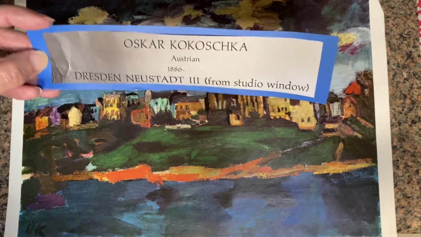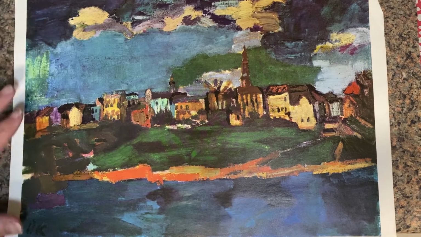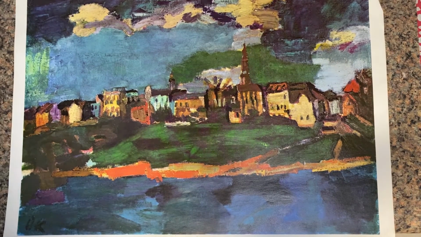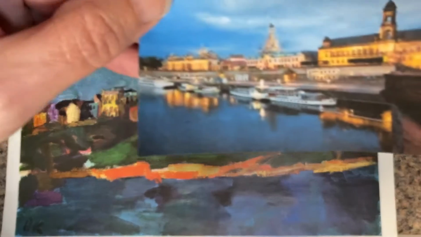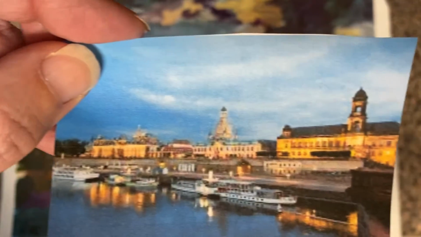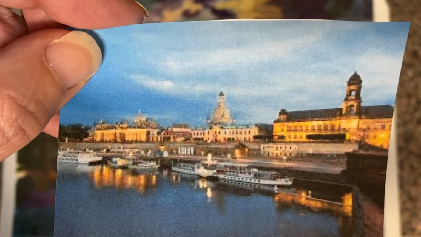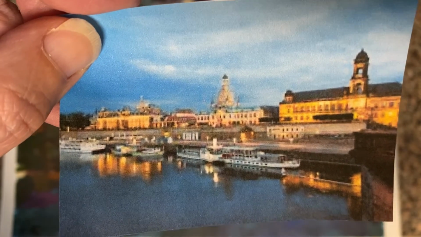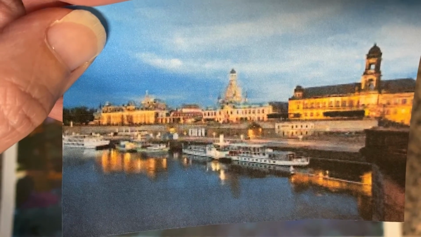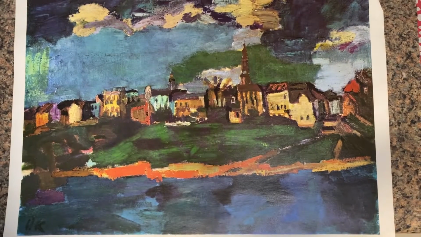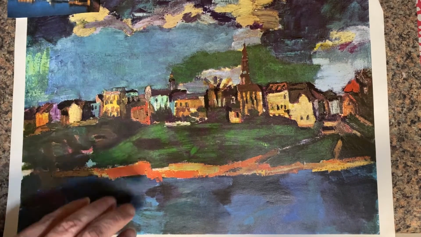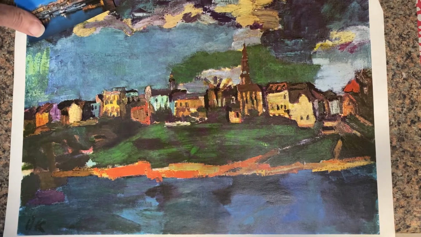So it is a picture of Dresden Neustadt, and this is what that place looks like about today. So the water is in the front, in the foreground, and in the background there are buildings. And so that's what is going on in the picture right here.